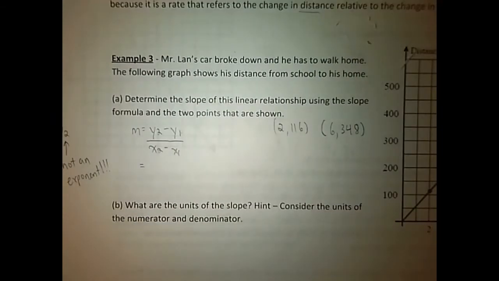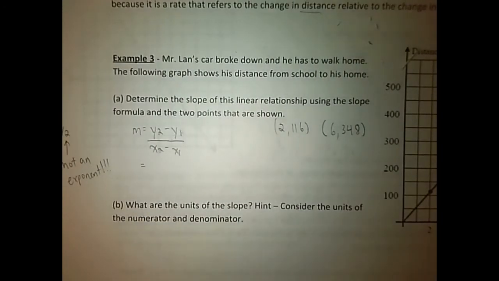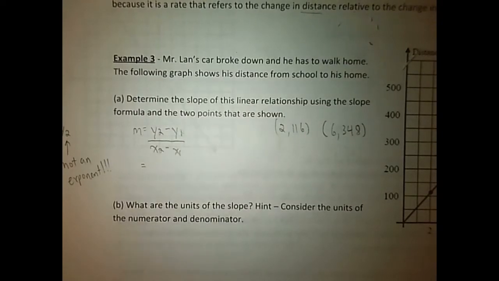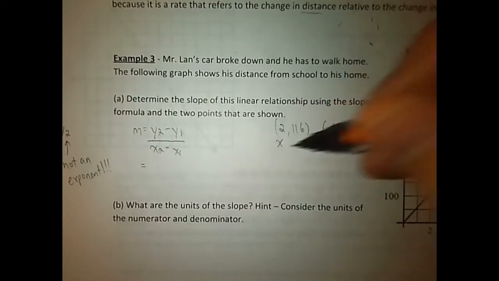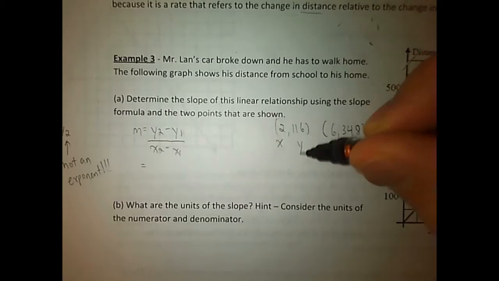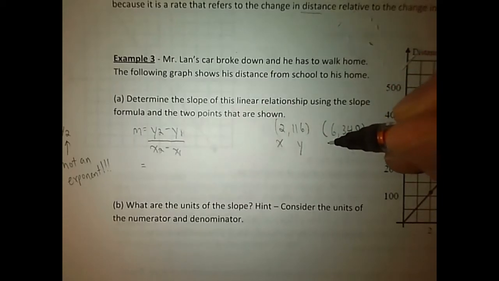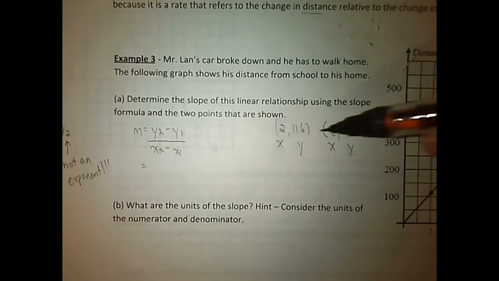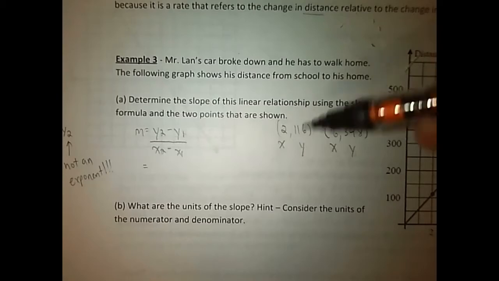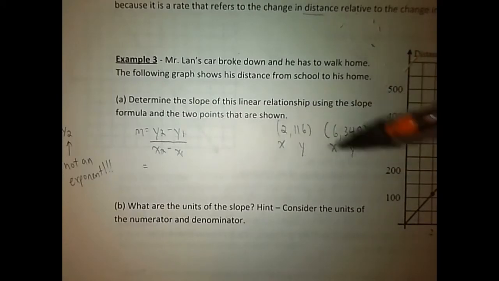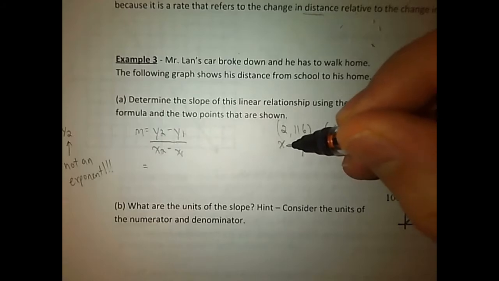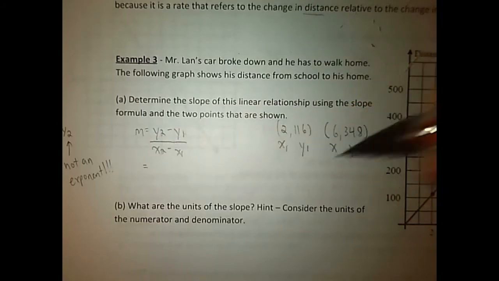So before I start picking which one's the first one, which one's the second one, let's just remember how the coordinates work. The first number refers to the x value, and the second number is the y value. I'm going to label both of these, x and y, just to remember it's x and then y. So I'll pick one of these now to be our first point. I'm going to choose this one. I could choose the other, but I'm just going to choose this one. This will be our first point, so it's going to be x1 and then y1. So this has to be our second point, x2, y2.